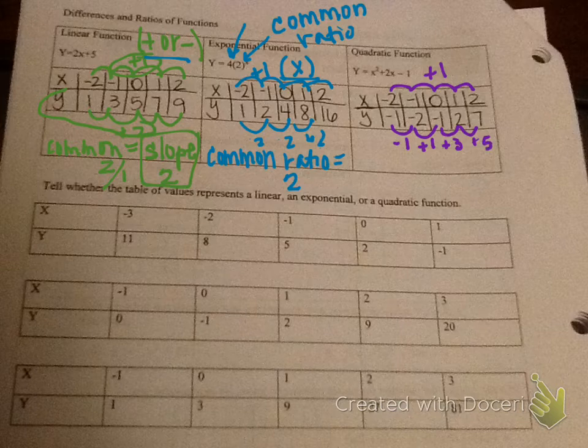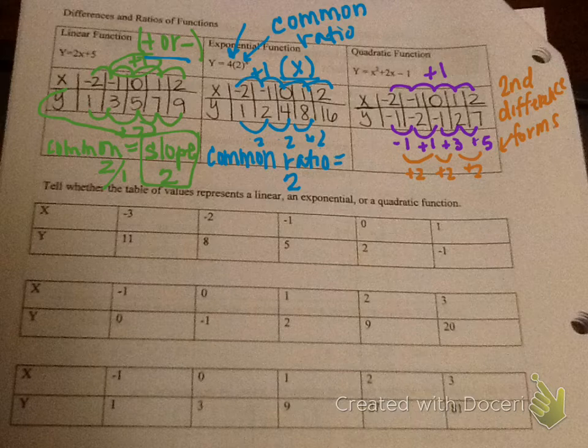And you'll notice that there's no pattern there, but when you do look for a pattern in the second difference, you'll see that it's plus 2, and plus 2. So the second difference forms a pattern in this case.